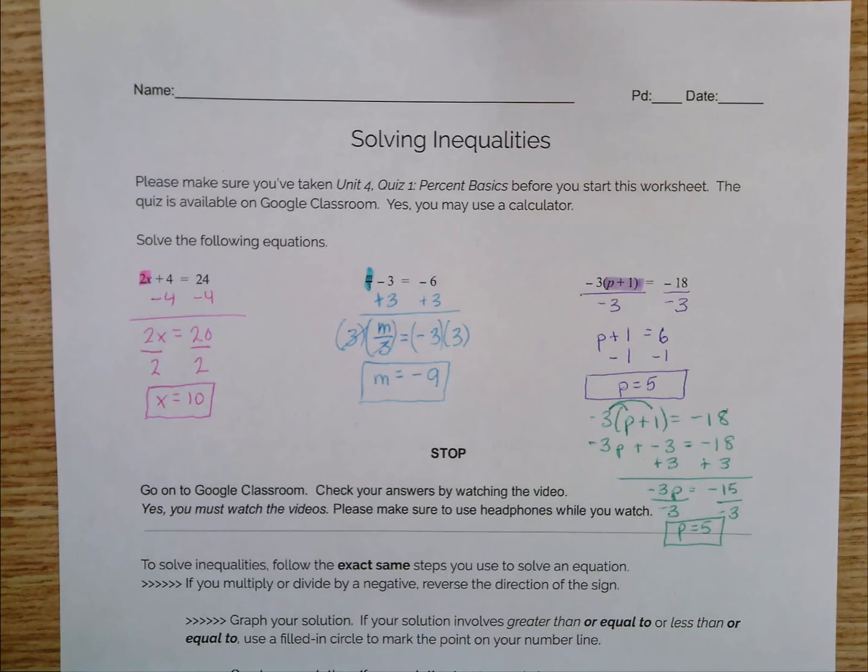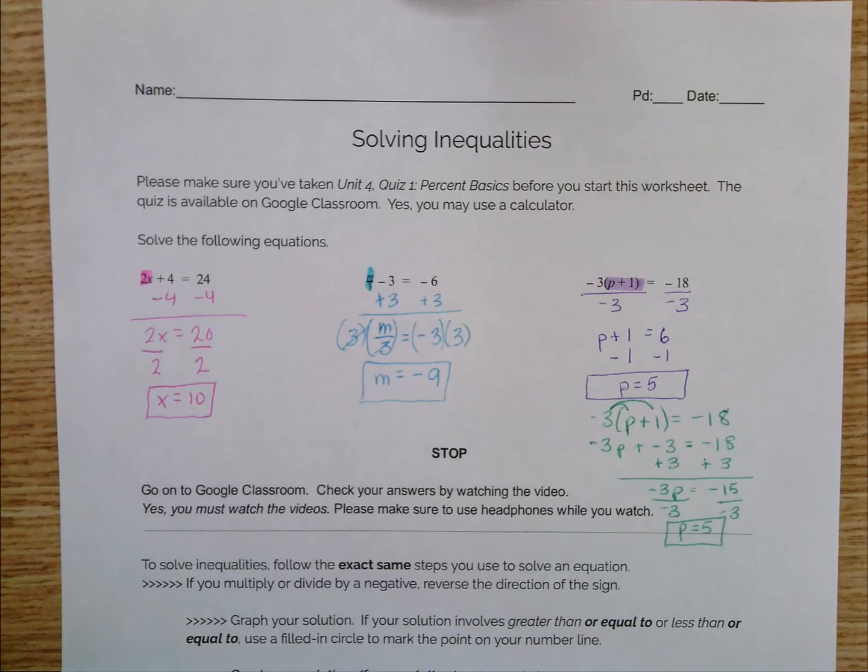The third problem, negative 3 times the quantity p plus 1 equals negative 18. The solution was p equals 5. If there's one of those that you did not get correct, please pause this video and watch the next video with the explanations. You can resume this video at about 40 seconds to continue after you've watched those explanations. If you got them right, just keep watching this video.